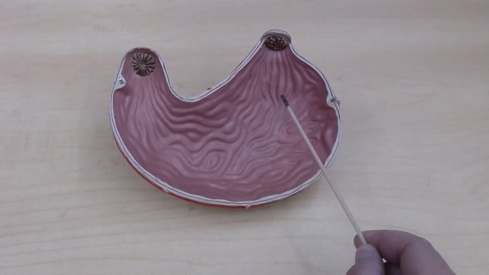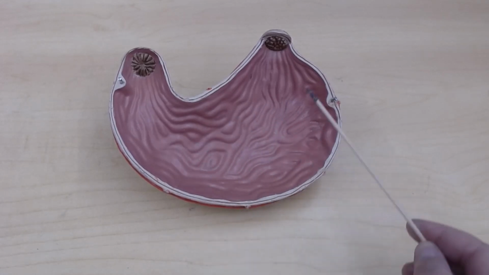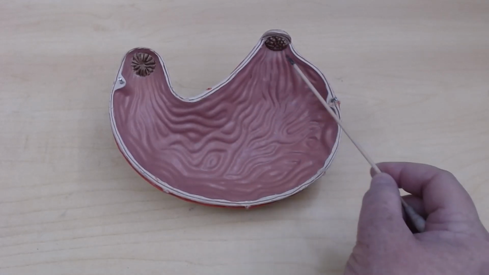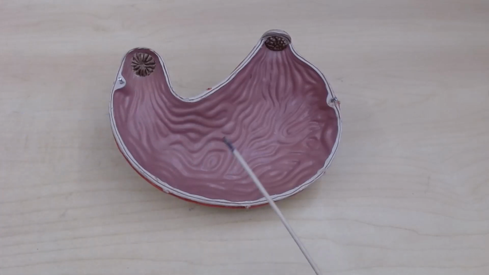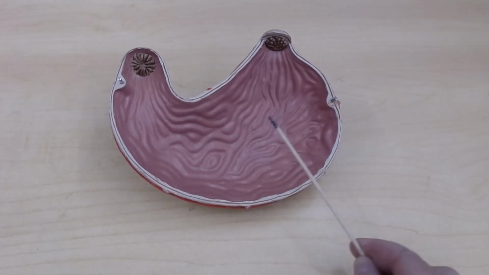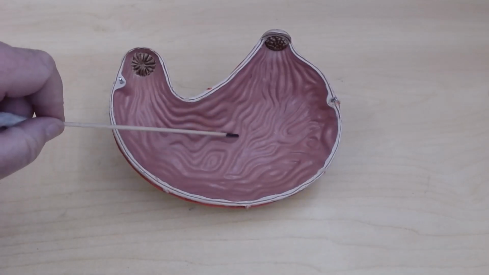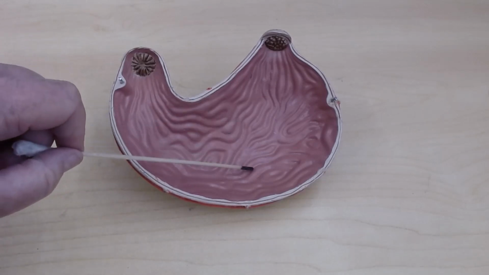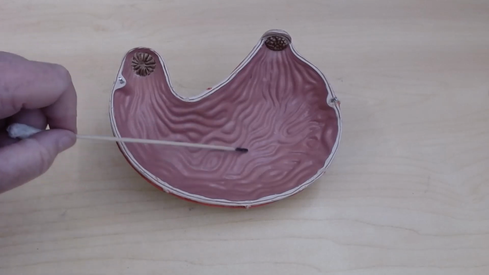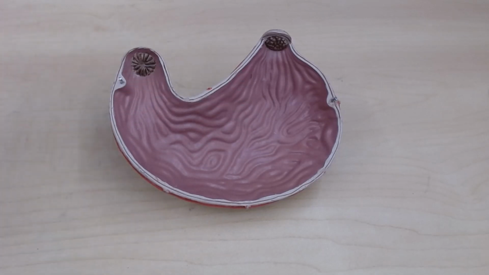The main portion of this is actually the body of the stomach. The portion by the cardiac sphincter is the cardiac region. The region by the pyloric sphincter is the pyloric region. The main region is going to be the body of the stomach again. Now, if I point to the body of the stomach, but I ask about the ridges, they are called rugae, R-U-G-A-E. The rugae allow for expansion of the stomach after a large meal.